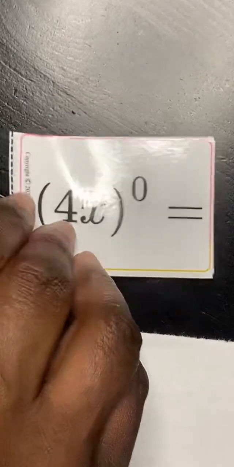That's okay. I know that was definitely ASVAB. That's why I make these cards, people. That's why I do this.